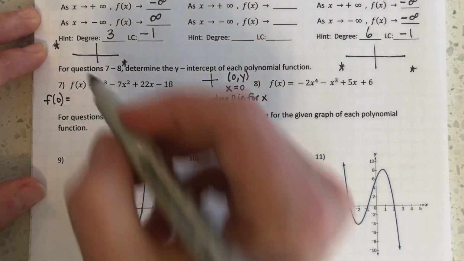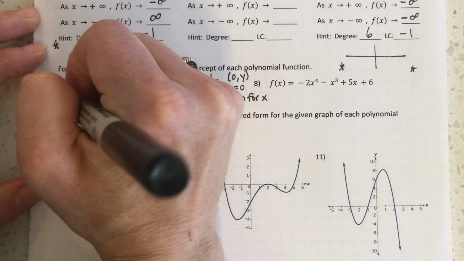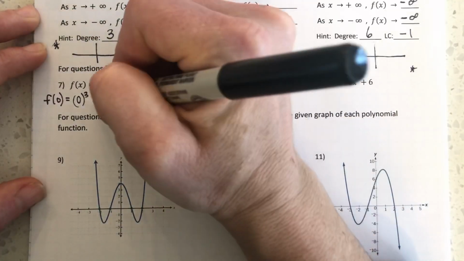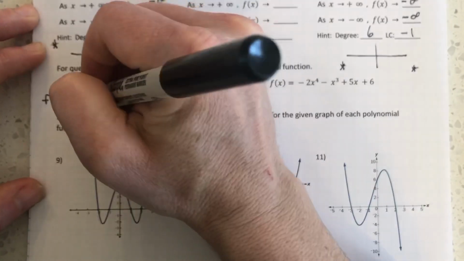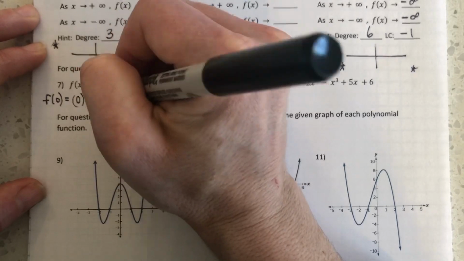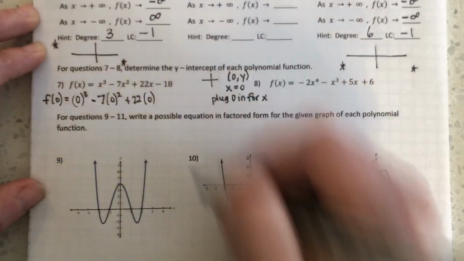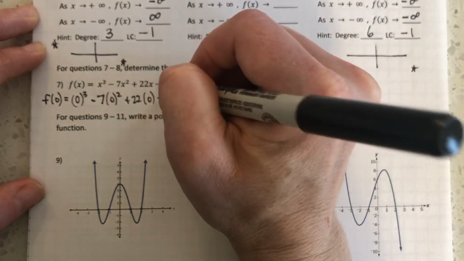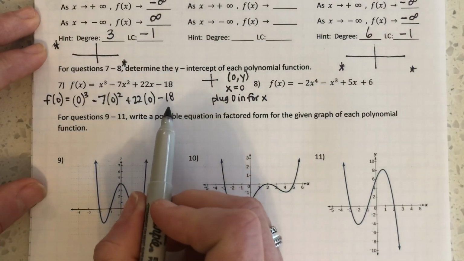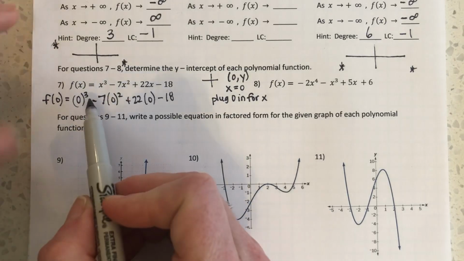So if I plug 0 in, I'm going to get 0 to the third power minus 7 times 0 squared plus 22 times 0 and then minus 18. You can either type that into your calculator and hit enter or think about it. 0 to the third is 0.